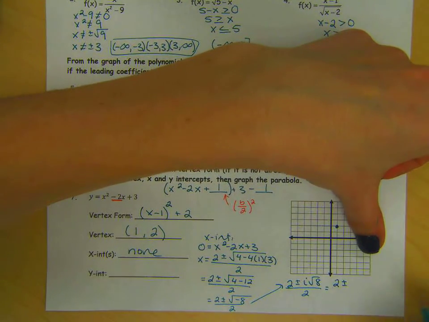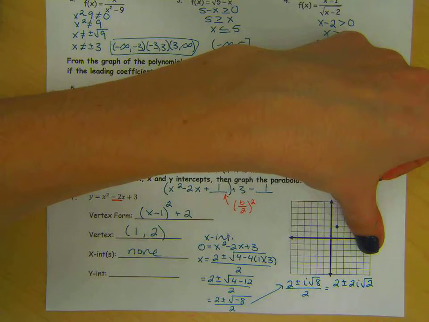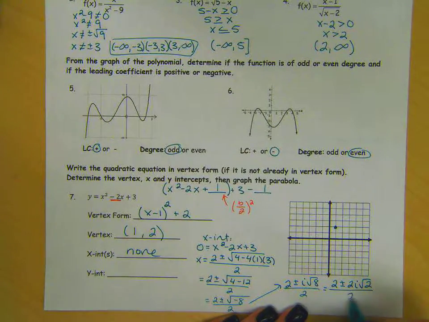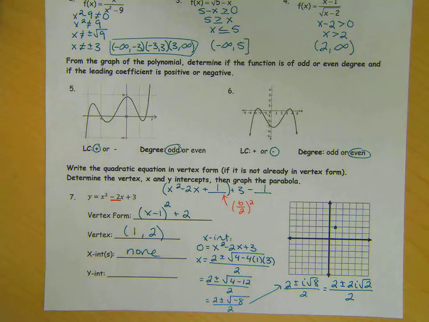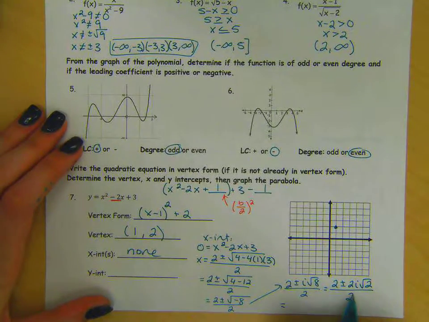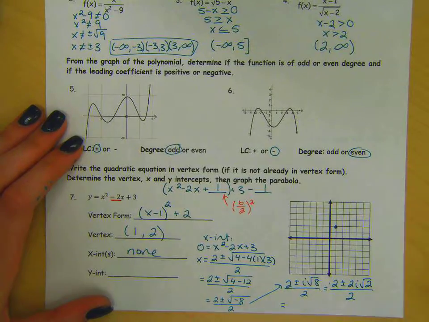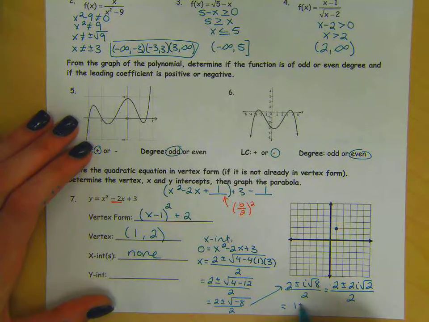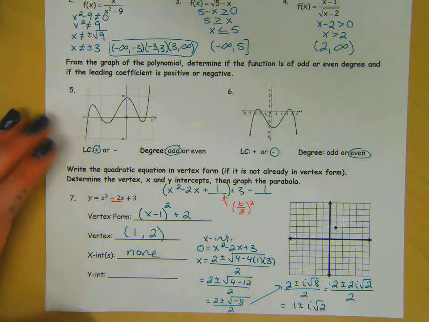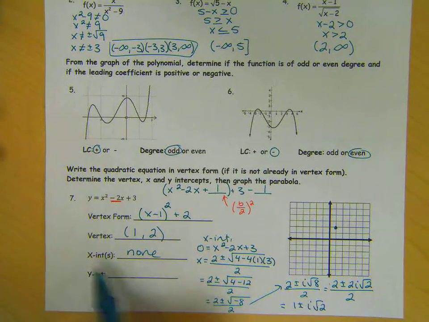So 2 plus or minus 2i root 2 all over 2. So 2 root 2 is the simplified radical of square root of 8. We can simplify this one step further. The 2 here and the 2 here break down into 1 plus or minus i radical 2. Those would be the imaginary roots, but for our x-intercepts, it doesn't ever exist, so there are none.